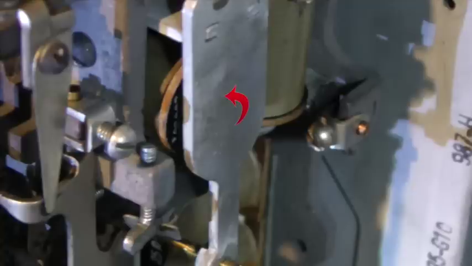This is the release armature. It operates at the end of each call to disengage the double dog from the ratchet teeth. This then allows the shaft to rotate anti-clockwise to its normal position.